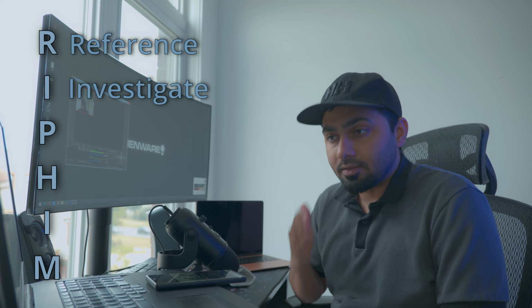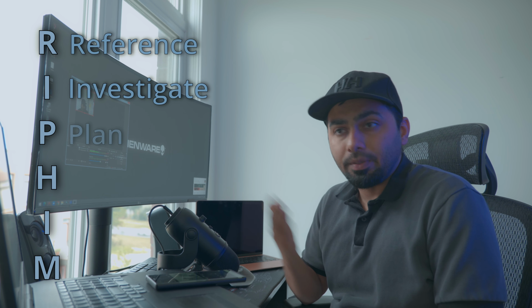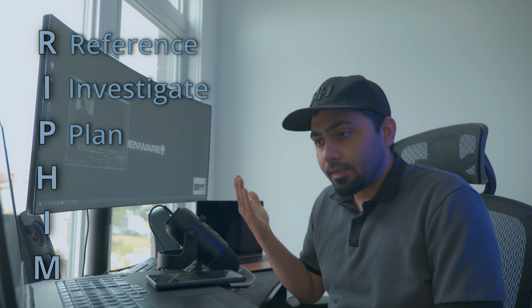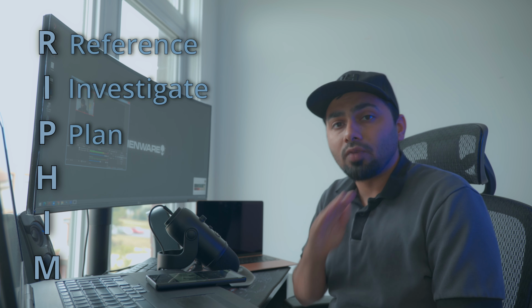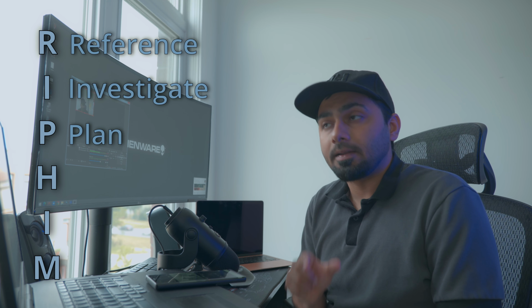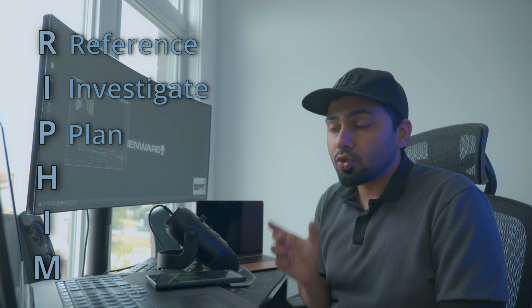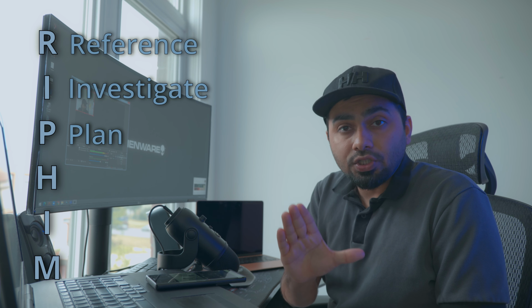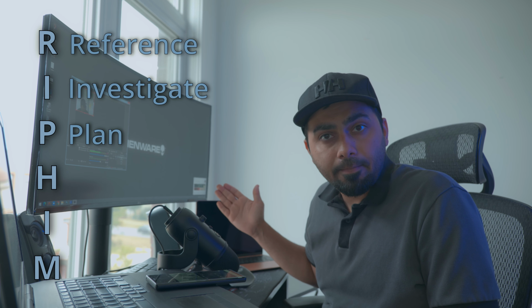In RIPHIM, the third step is plan. P for plan. After you are done finding references, and after you are done investigating what exactly is happening in those references, the next step is to plan. Plan is how you are going to put that animation into that character in whatever software you are using.